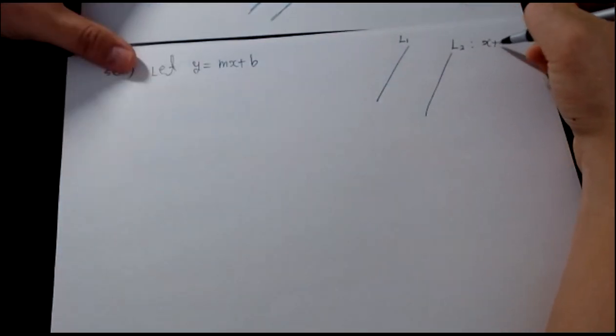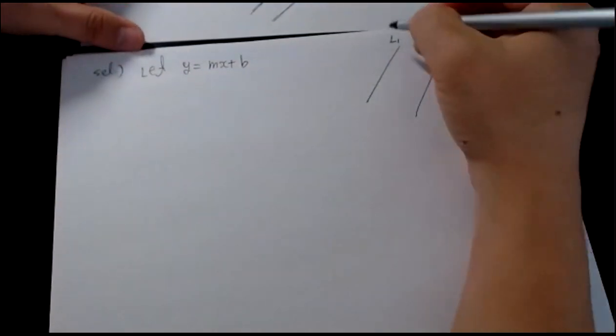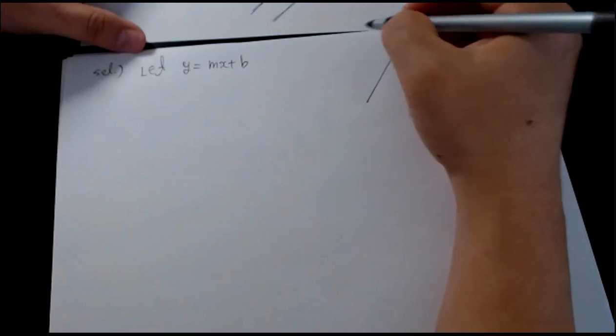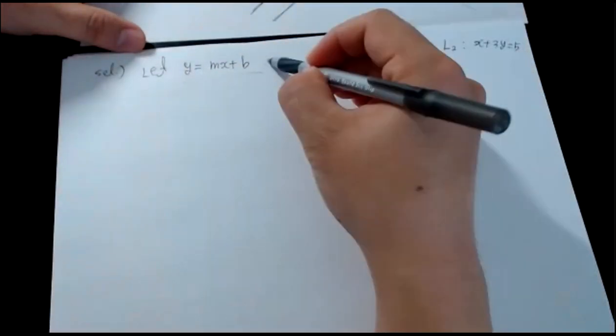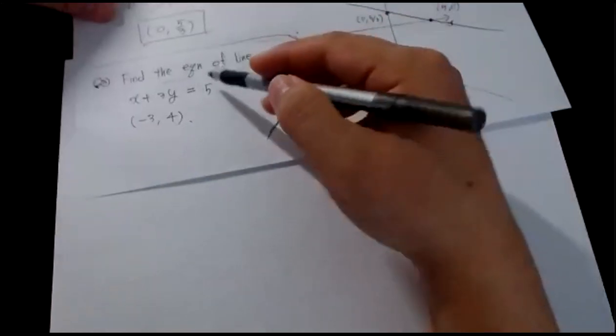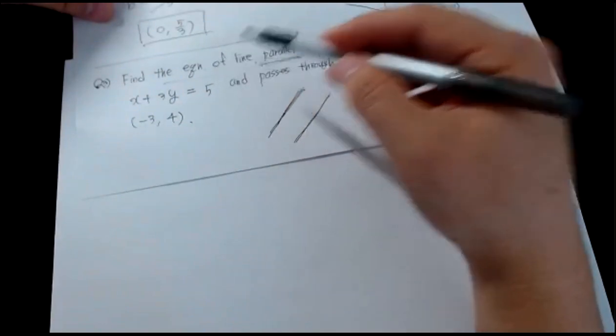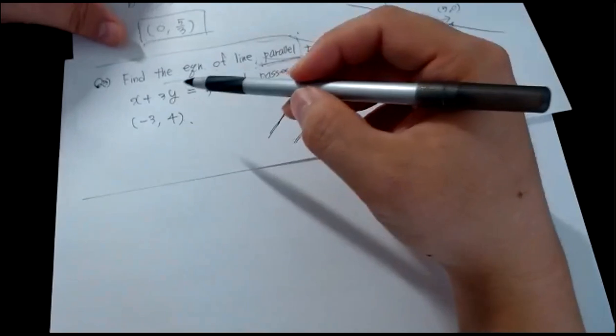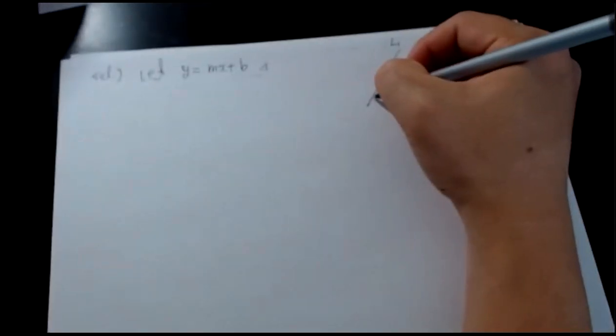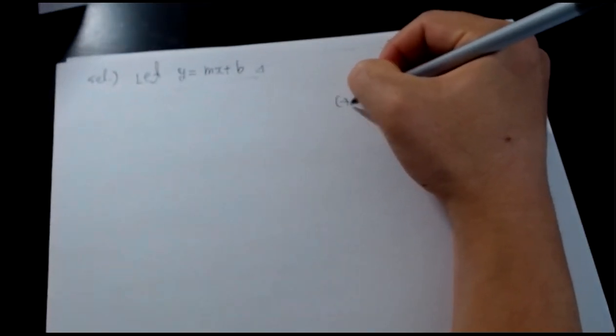x plus 3y is equal to 5, okay? Now, we set the equation of L1 as y equals mx plus b, right? And then L1 passes through the point negative 3, 4. I just put the name on the line, L1. L1 passes through negative 3, 4.